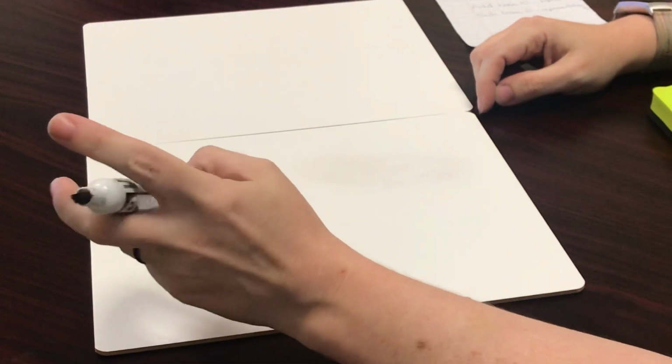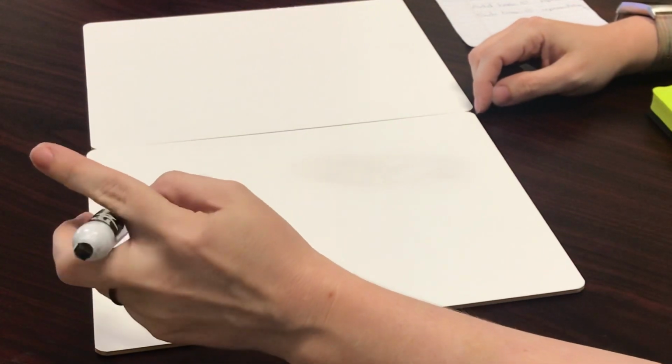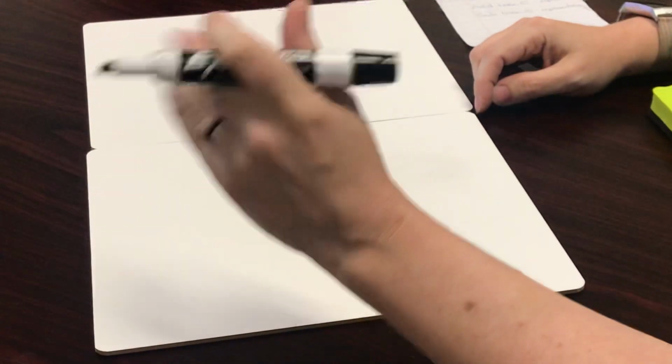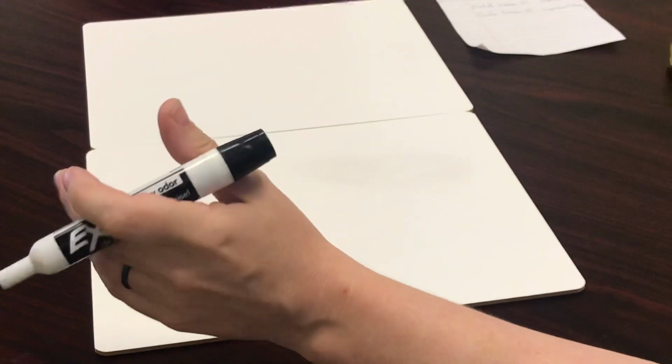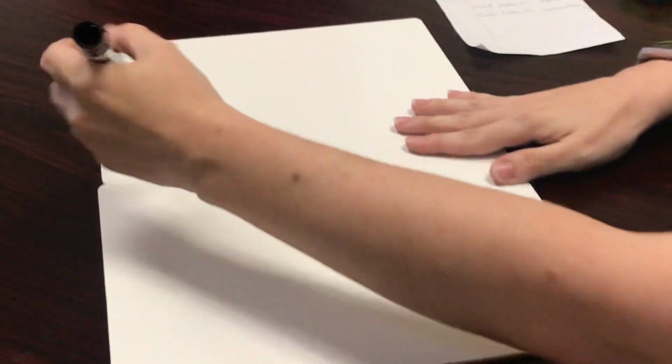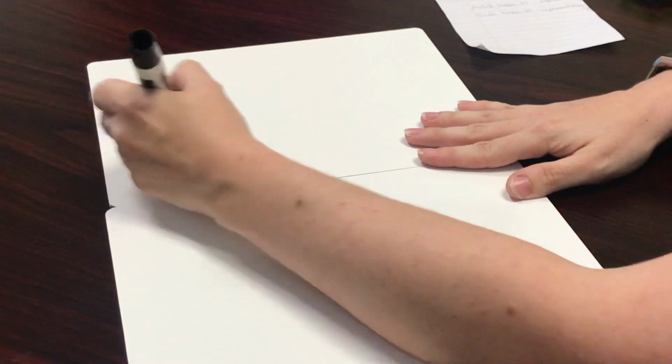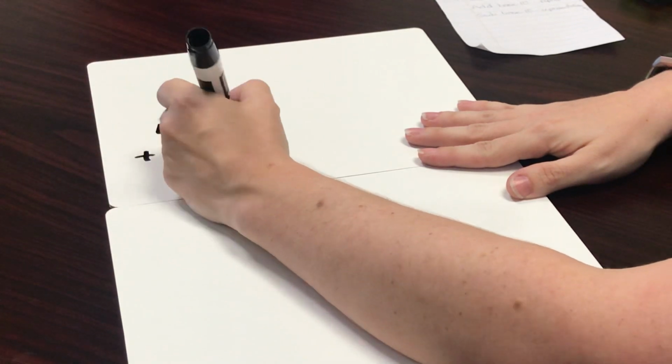Today we are going to talk about addition on a number line, and we are going to start out very simple and then move to a little bit more complex, and you can do that as you feel your students are ready. So to start out with, I will take a 3-digit number and add it to another 3-digit number.